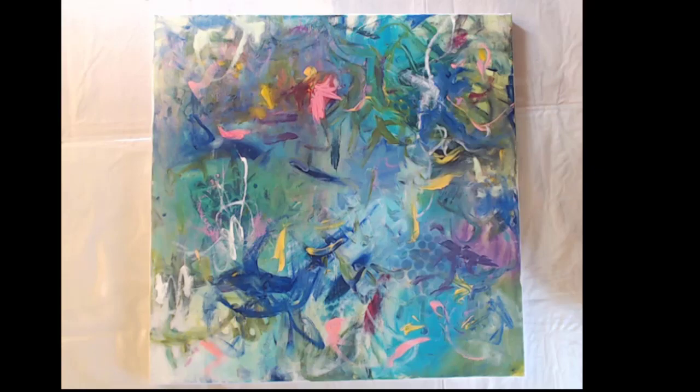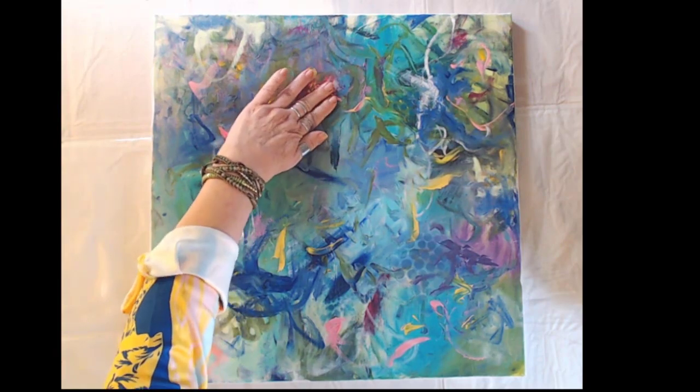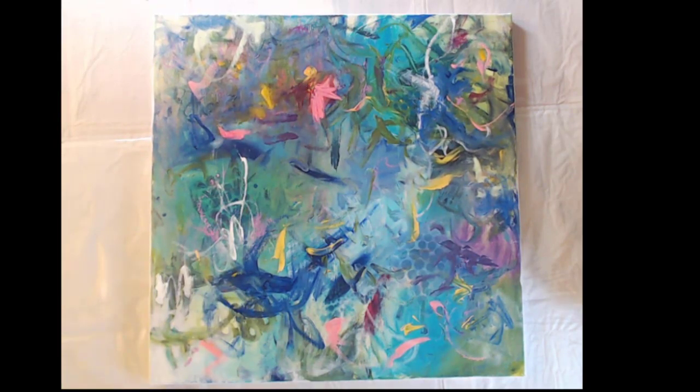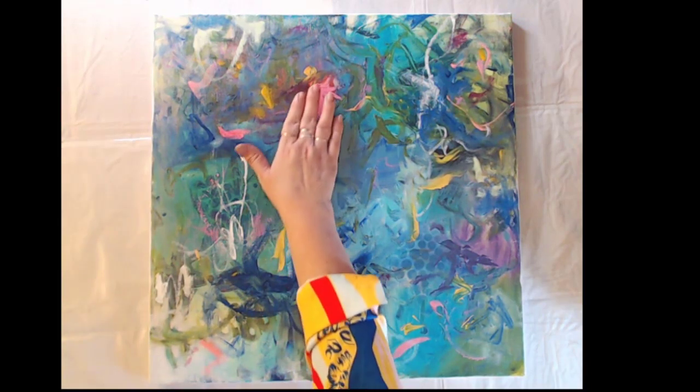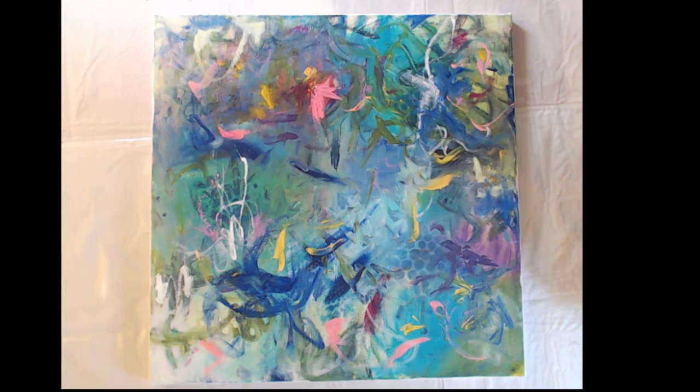So those are the kinds of things that you're going to add. Maybe this pink wasn't here, and you're going to say, okay, add a thicker glob of pink paint up in the left side. So you're going to be marking down some of the things that you're noticing.